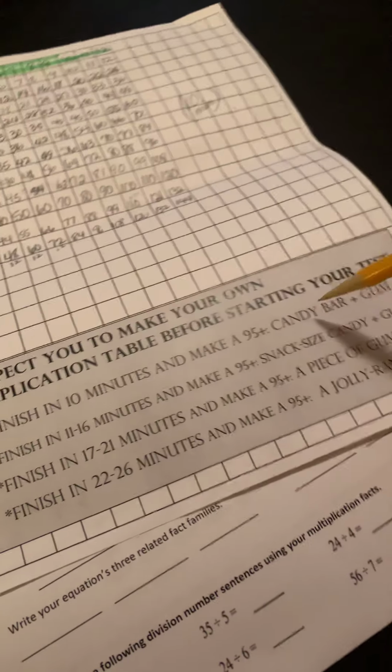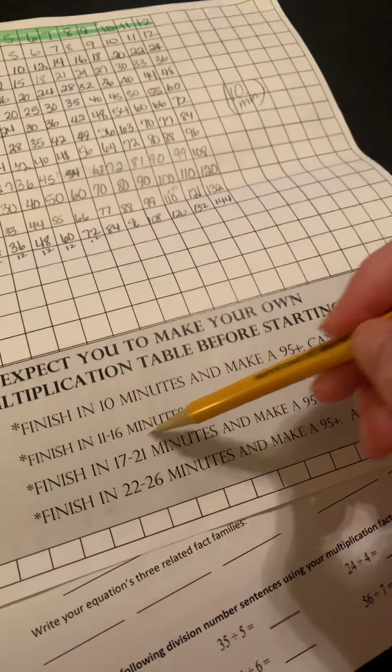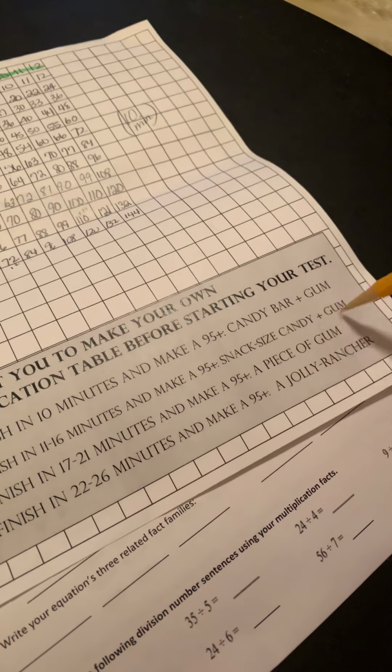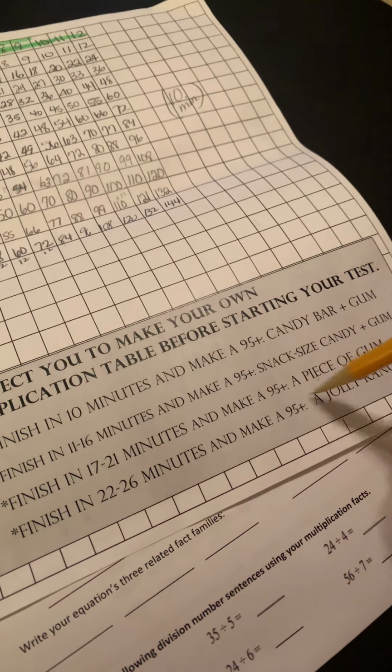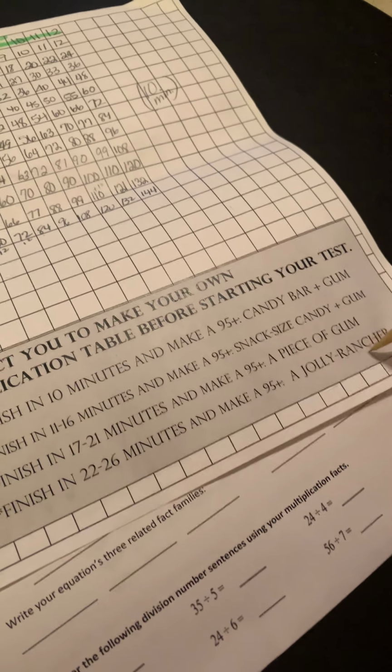Then hand out these papers and let them know if you finish in 10 minutes and make a 95, you're going to get a candy bar plus a piece of gum. If you finish in 11 to 16 minutes and make a 95, you'll get a snack-sized candy with a piece of gum. 17 to 21 minutes and make a 95 or higher, you'll get a piece of gum. And if you finish in 22 to 26 with a 95 or higher, a Jolly Rancher.